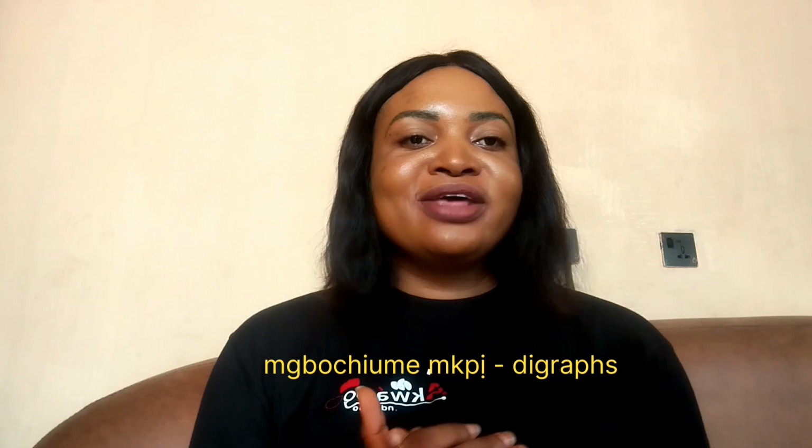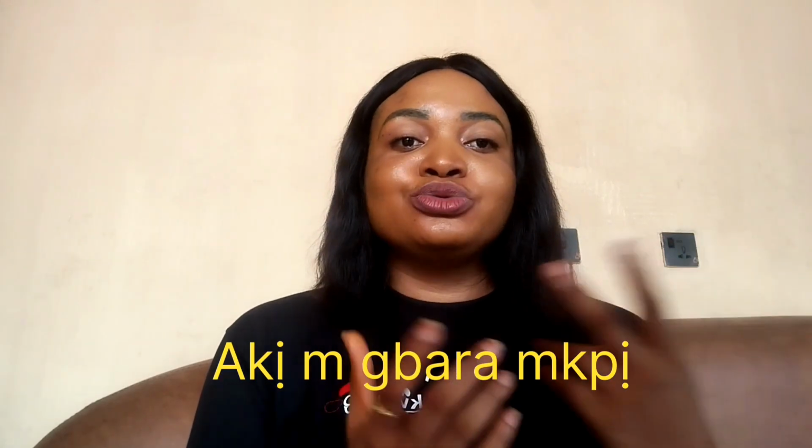Mgbochiume mpe. When you hear mpe in Igbo, just know that they are talking about twins, something that came together. Two things that came together. That is mpe. You can hear Akim gbara mpe. Akim gbara mpe. My palm kernel has two seeds inside. That's what it means.